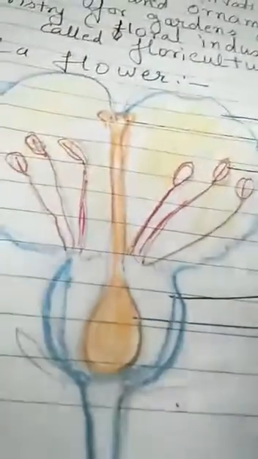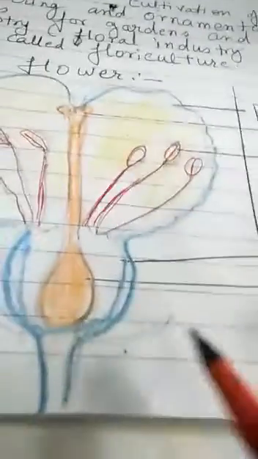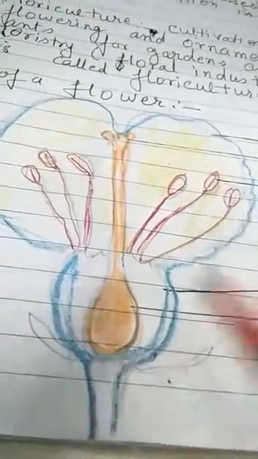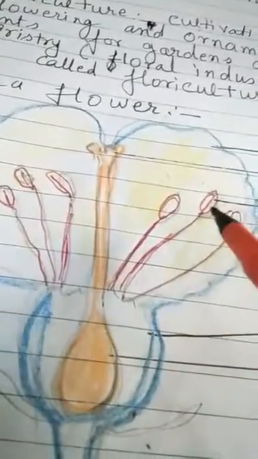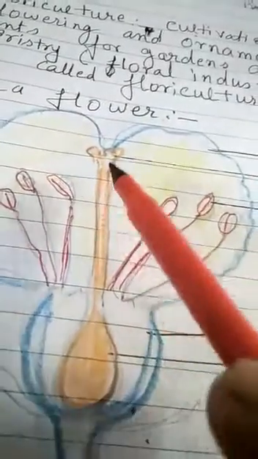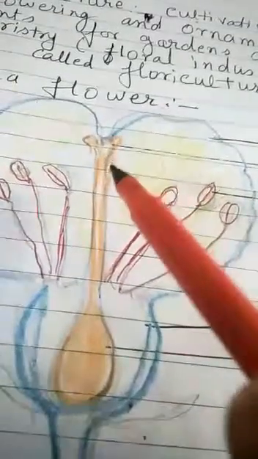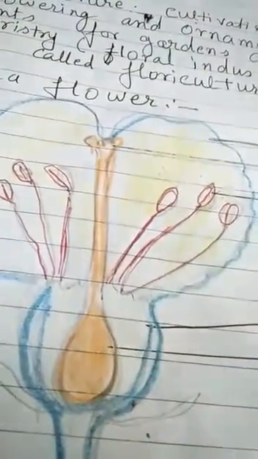When I asked what the different parts of a flower are, they answered that the flower consists of 4 parts: calyx, corolla, androecium, which consists of anther and filament, and gynoecium, which consists of pistils, stigma, style, and ovary. Each pistil is divided into 3 parts again.